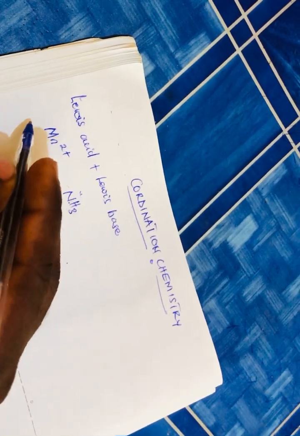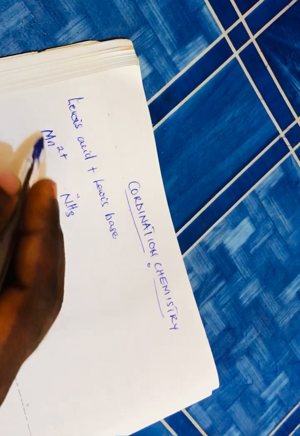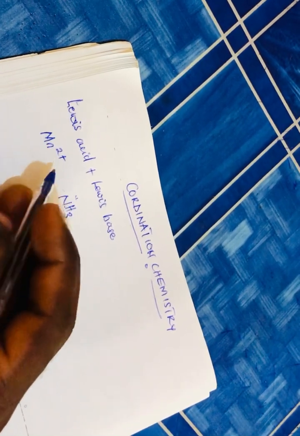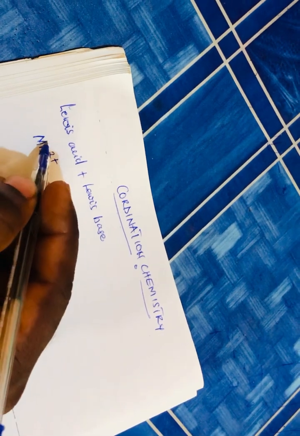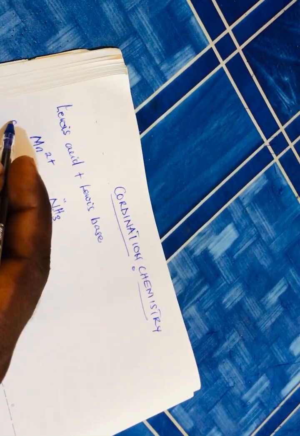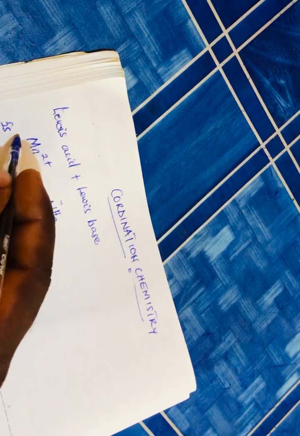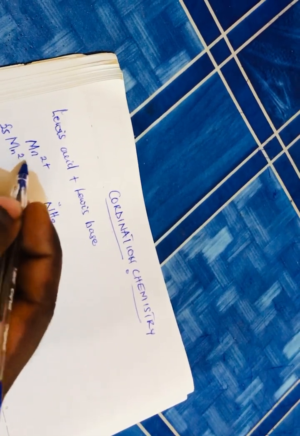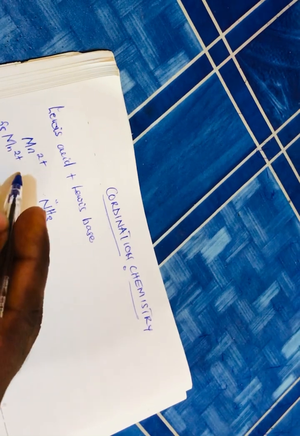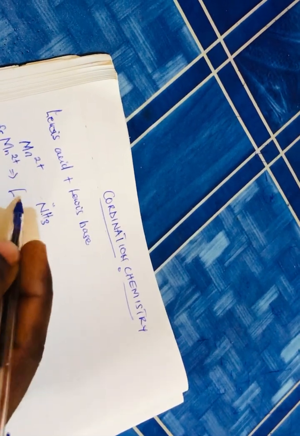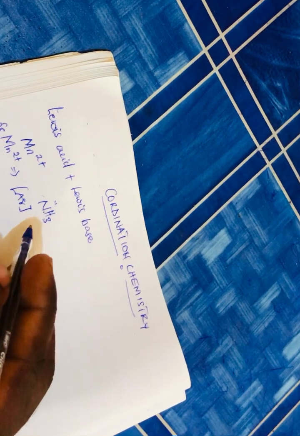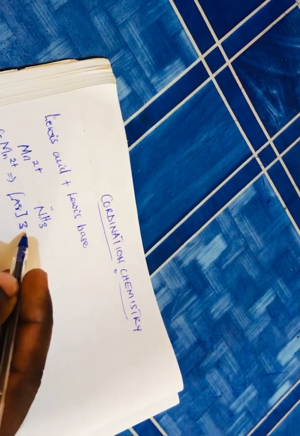The electronic configuration of this element, manganese, 25, Mn2+, is the argon notation with 3d5.